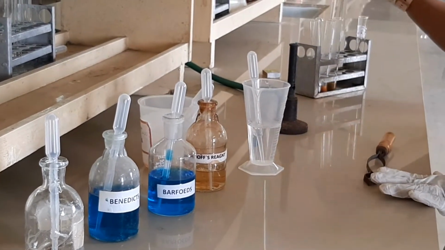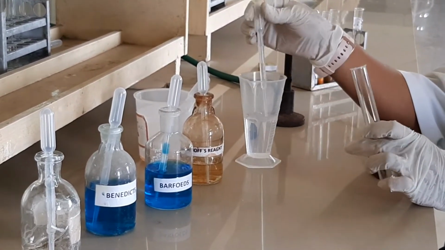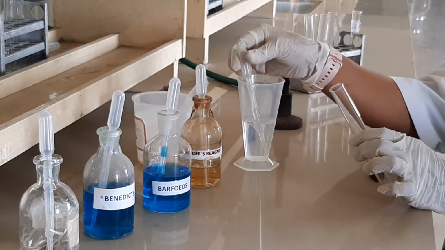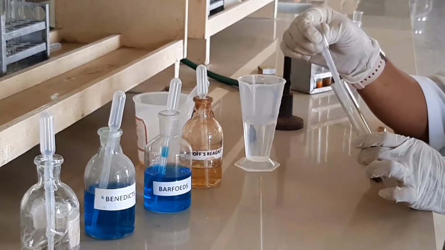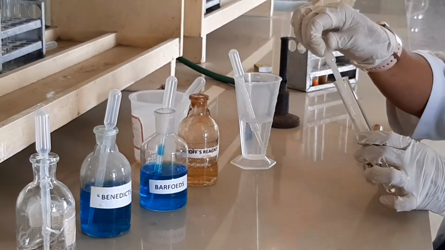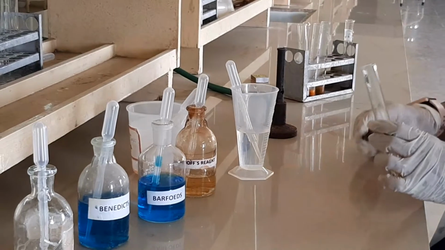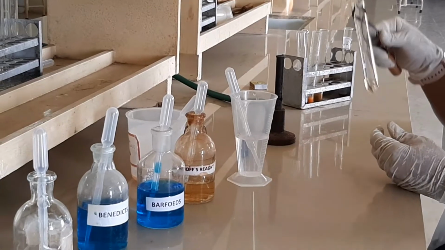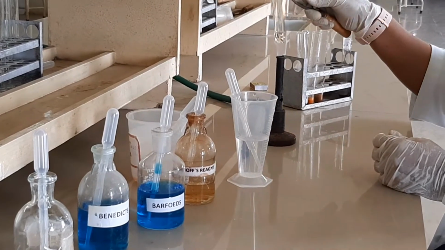The next test we are going to see is the Seliwanoff's test. The Seliwanoff's test is very specific for keto sugars. Keto here refers to fructose, or even sucrose when hydrolyzed, which will give a positive color for the Seliwanoff's test. Here again I am taking 1.5 ml of sugar solution and then Seliwanoff's reagent, 1.5 to 2 ml. To these two you have to apply heating. The specific point to remember here is that you have to heat for exactly 30 seconds.